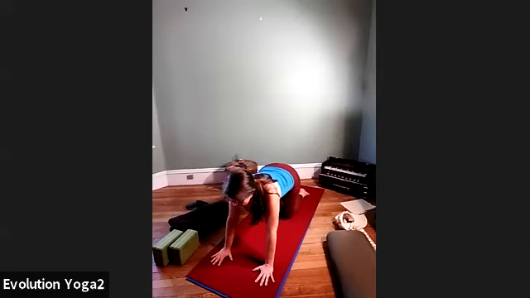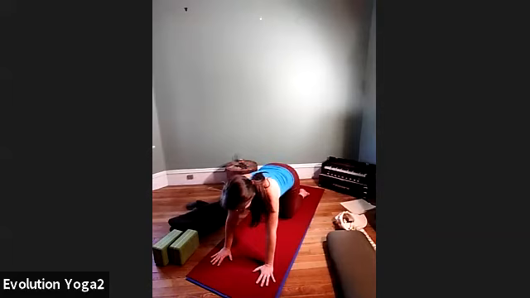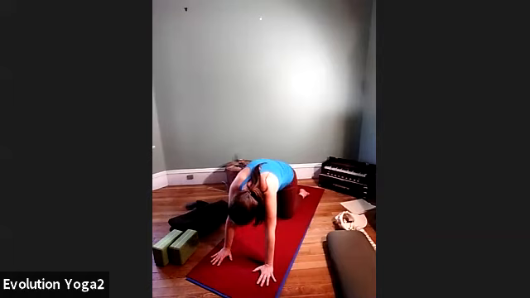So we'll start with just an easy cat-cow. This allows you to explore the entire movement of the spine and start to connect with the breath. So the inhale is a backward bend and the exhale is a forward bend. And try to time the movement with your breath.